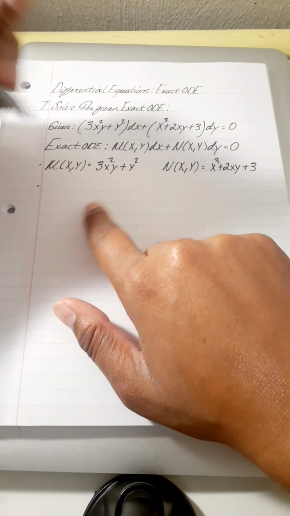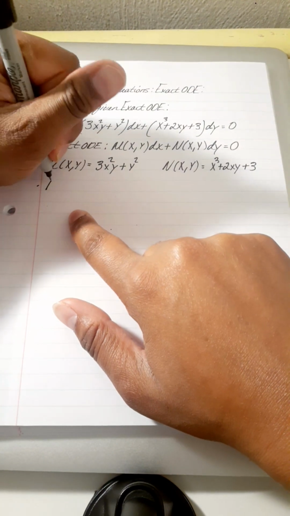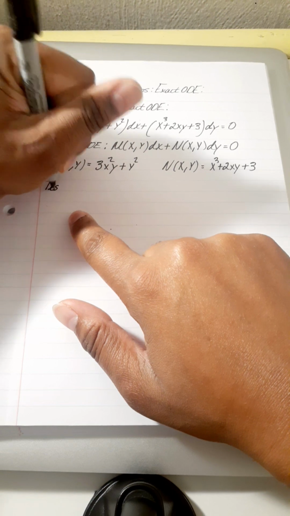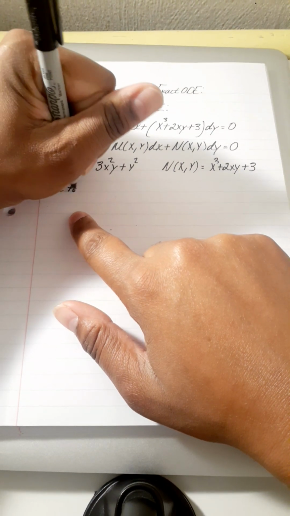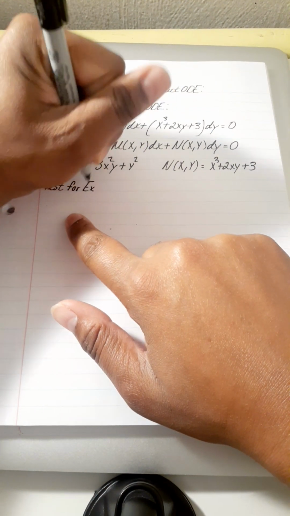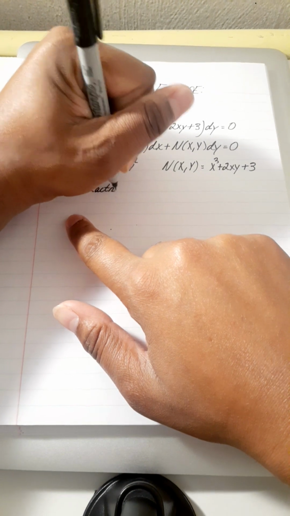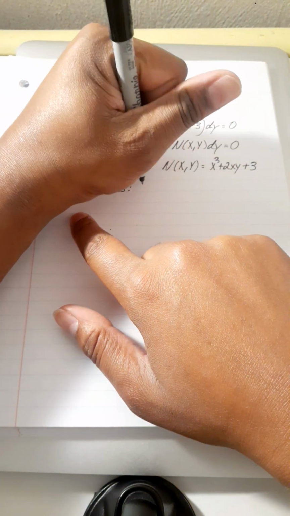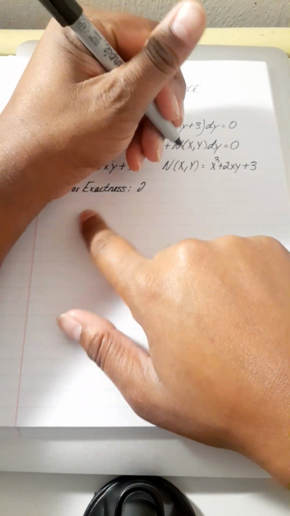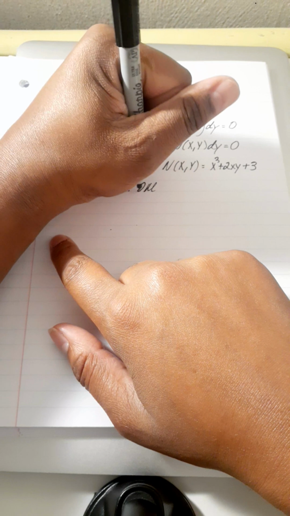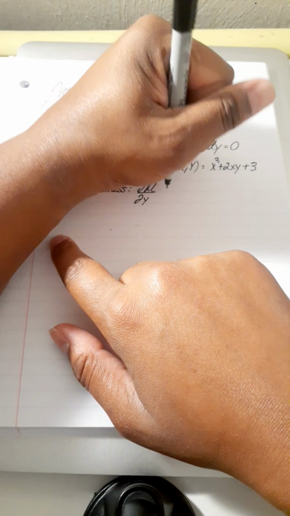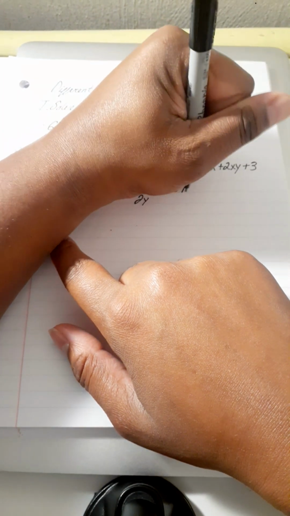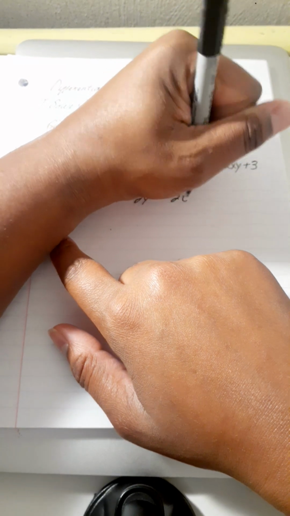Now, the first thing that you want to do is run through what's known as the test for exactness. To put it very simply, we need to take some first order partial derivatives, and if the partial of M with respect to y is equal to the partial of N with respect to x, then we can say that the equation is in fact exact and we can go about solving it.